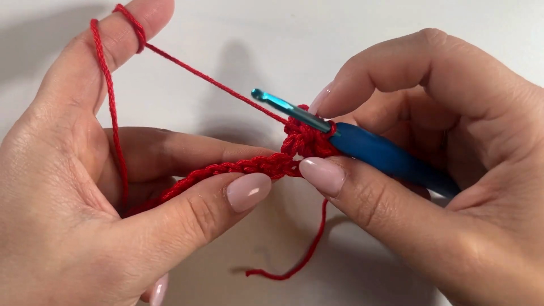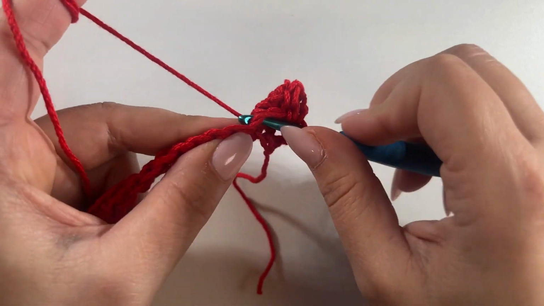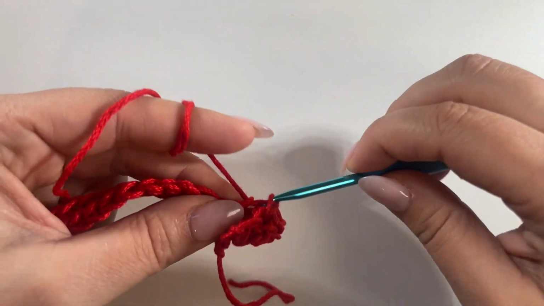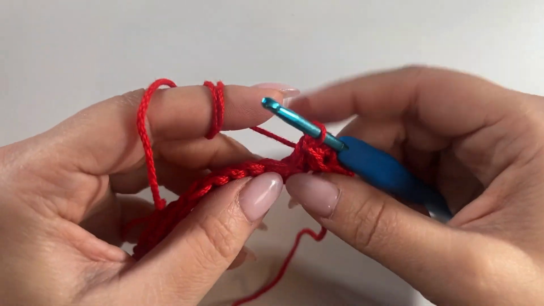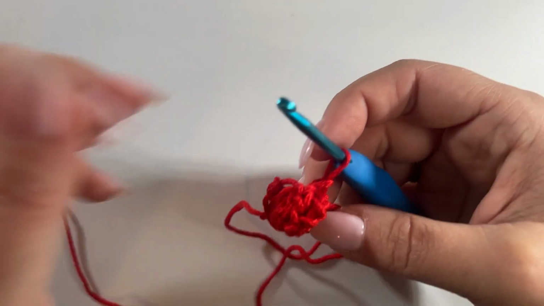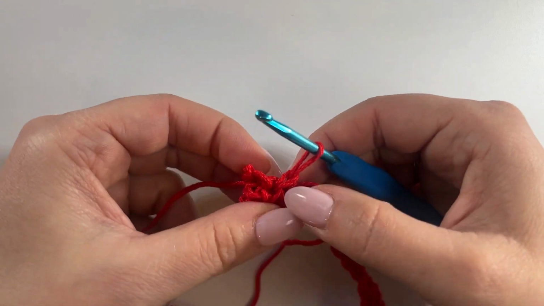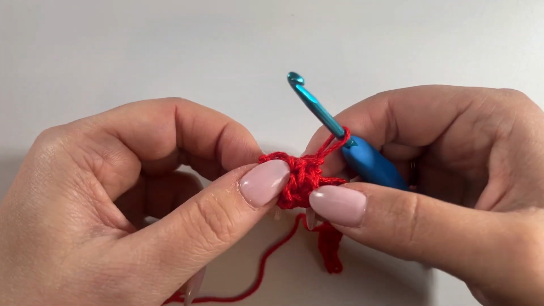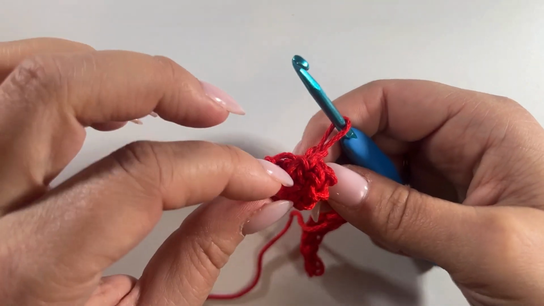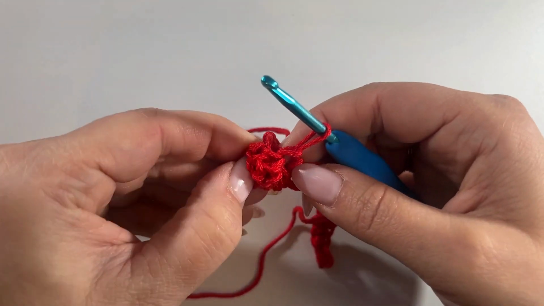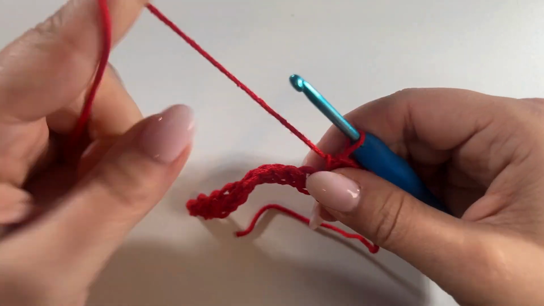And now we're just gonna make the single crochet into the next stitch. And now you can see how we created that popcorn stitch. So again, when I turn the project, now you can see how it looks. So you can see that it kind of looks like some popcorn. So now let's do it again.